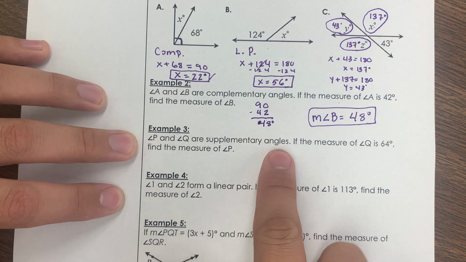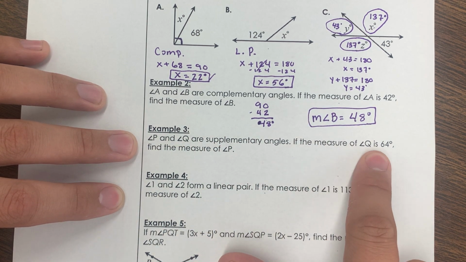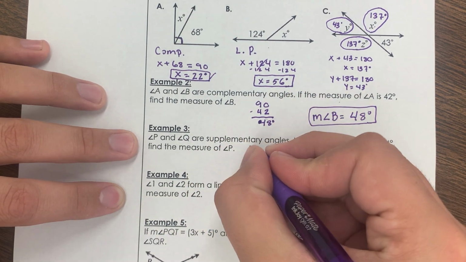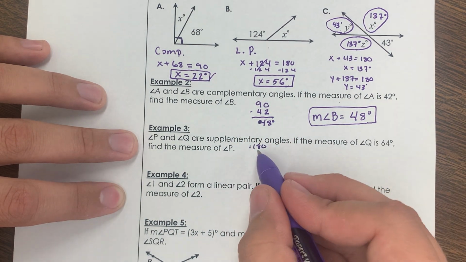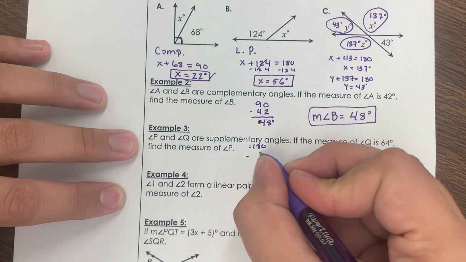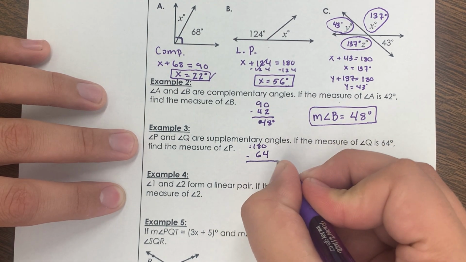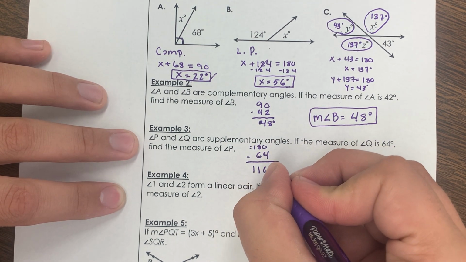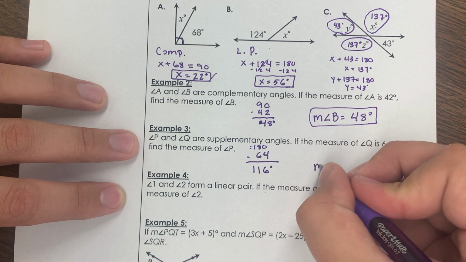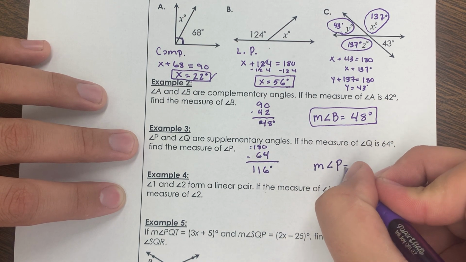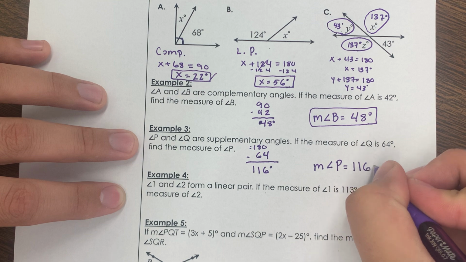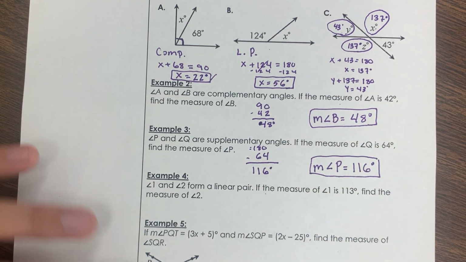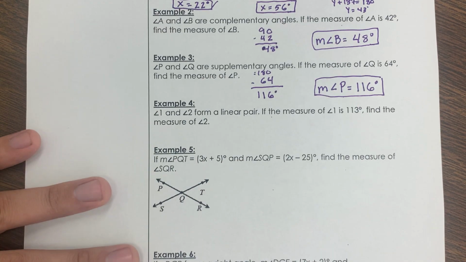Angle P and angle Q are supplementary angles. If the measure of angle Q is 64 degrees, then what is the measure of P? Well, again, we know supplementary means 180, and so we'll just do what we've been doing. Take 180, subtract what we know, which is 64, and that will give us whatever's left over. So I take 180, subtract my 64, and I get 116 degrees. So let's write that out. The measure of angle P is equal to 116 degrees. And as always, we could go back and double check our work, add those two together and make sure we get 180, and we do.